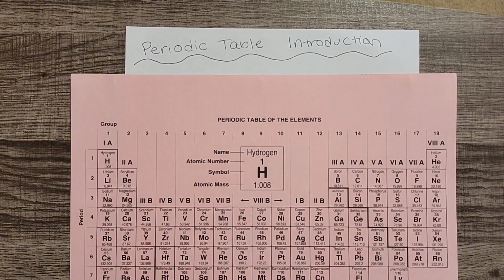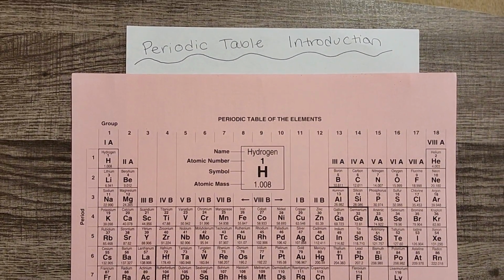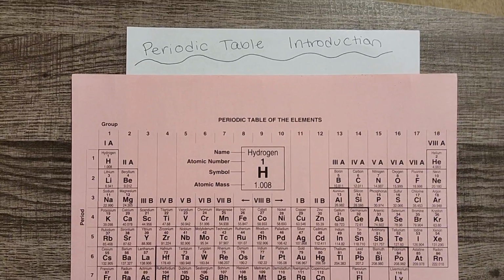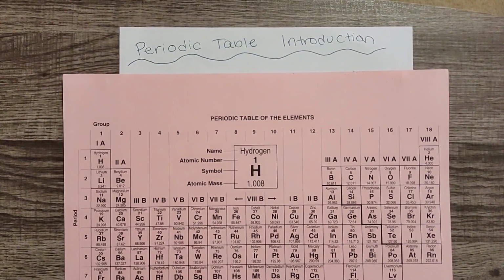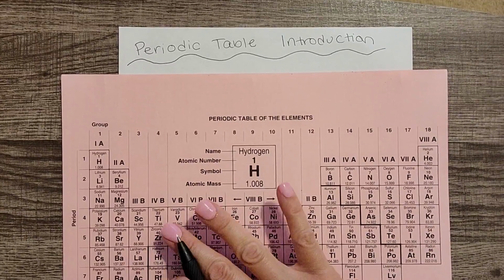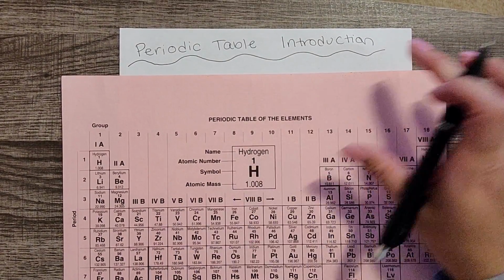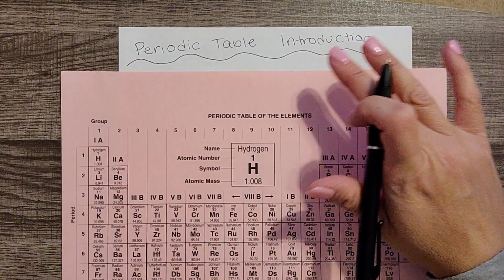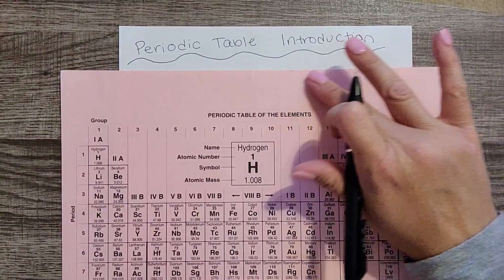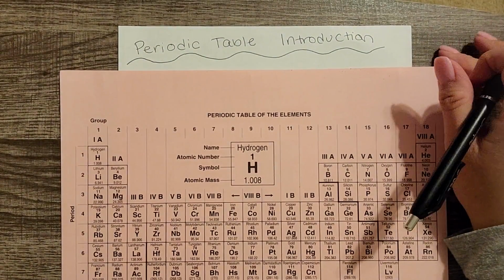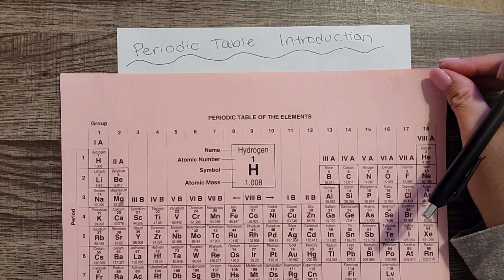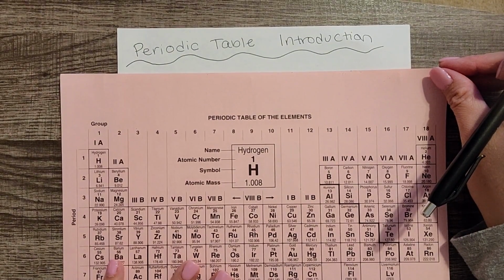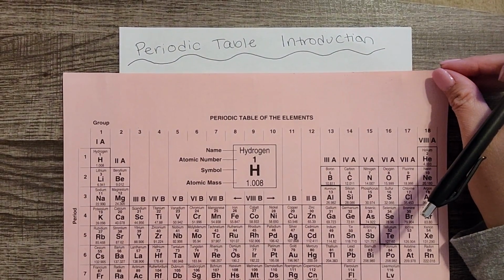Hello everybody. Today we are going to talk about the periodic table and introduce the different things that you will need to know about the periodic table and the things that you'll see on this. So most of you got this pink periodic table in class. If you didn't, that's okay. You can use any periodic table on the internet. They're all pretty much the same. They give you the same information. So it doesn't matter what periodic table you use as long as you are using one.